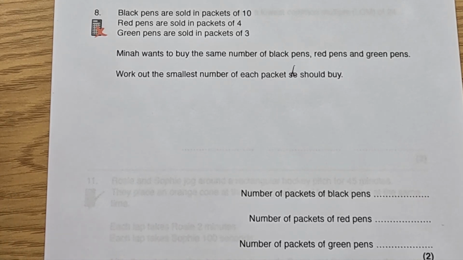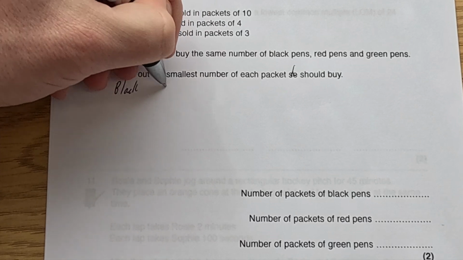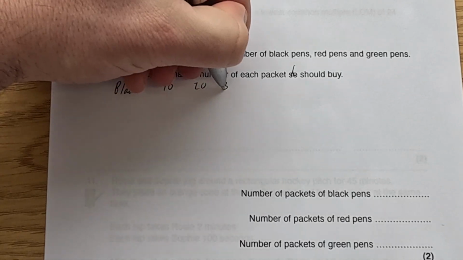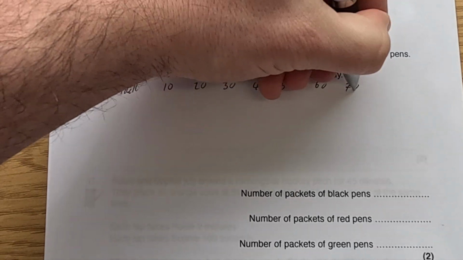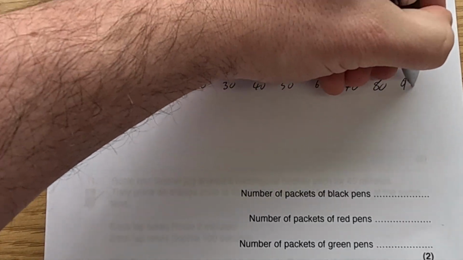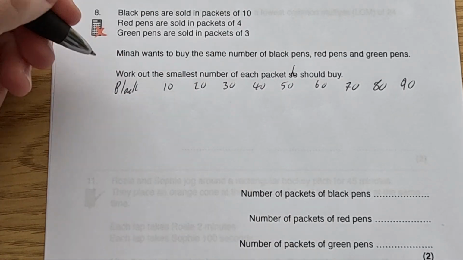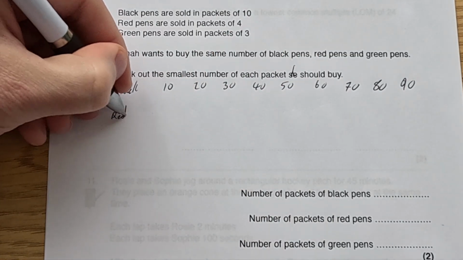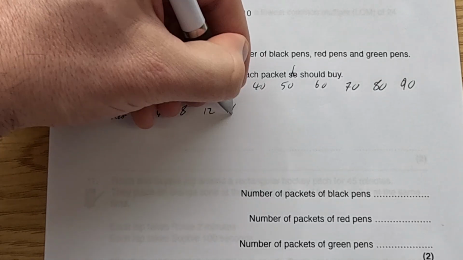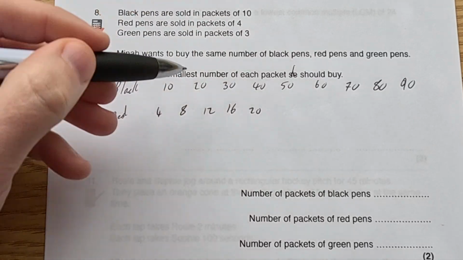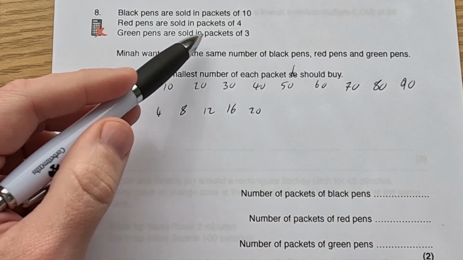So let's consider them. In terms of the black pens, they're sold in packets of 10, so she could buy 10, 20, 30, 40, 50, 60, 70, 80, 90, and so on. I'm going to leave a bit of room here in case I need to carry on that list. Red pens, they're sold in packets of 4, so she could buy 4, 8, 12, 16, 20.